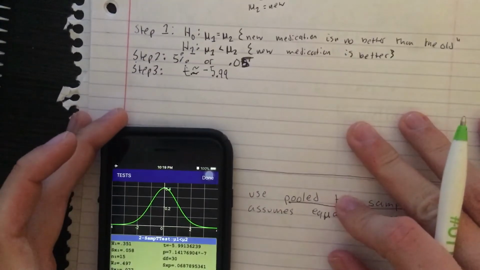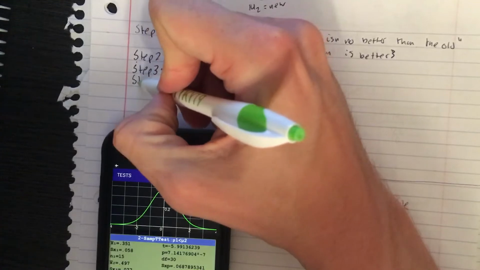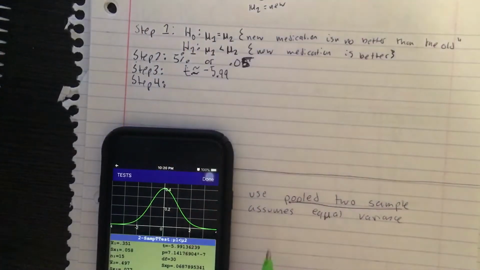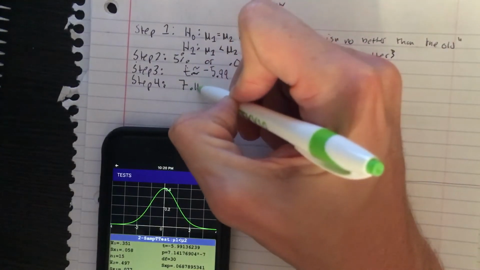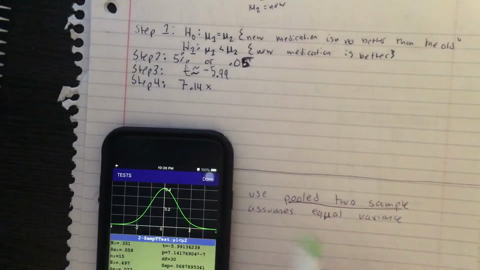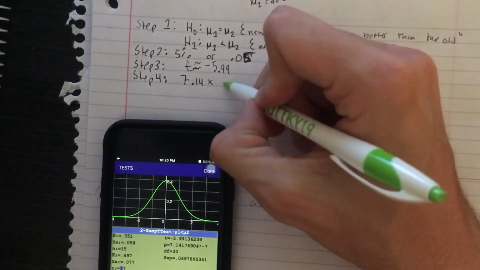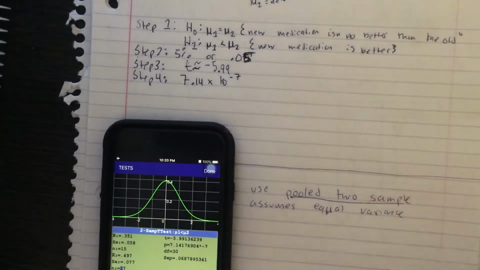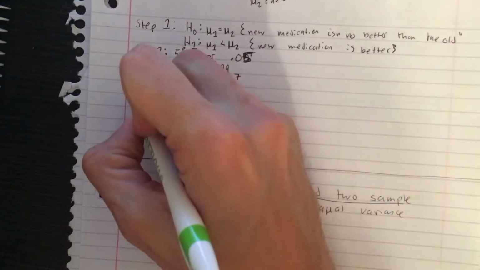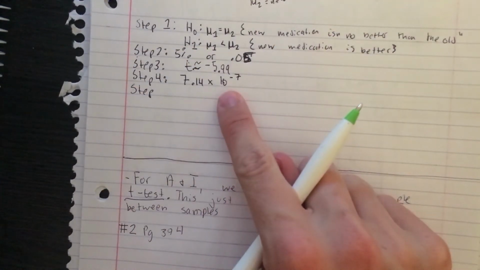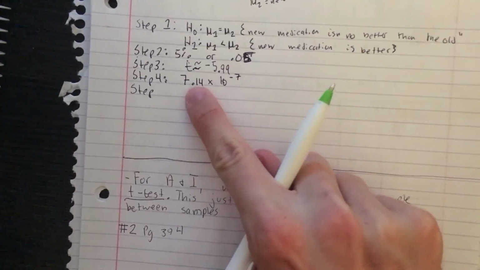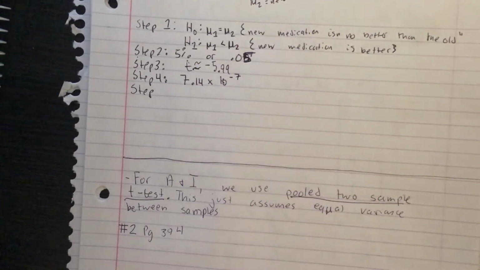So then for the p-value based off of that, so for step 4 here, our p-value right here is going to be 7.14 times, and that's just scientific notation, times 10 to the negative 7, which is a very, very small p-value. So the probability of a greater result would be 7, moving this decimal place over 7 spots. So we're talking a very small number.